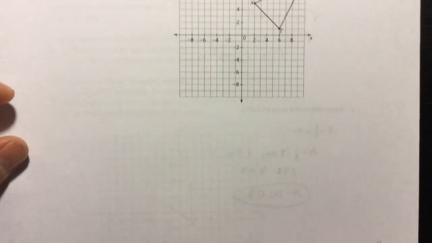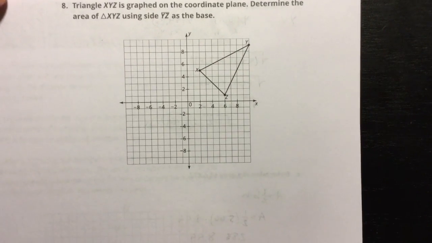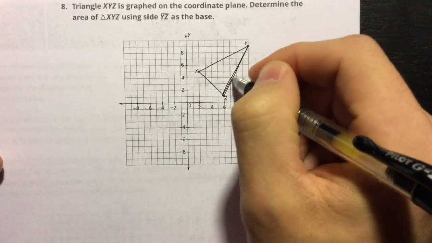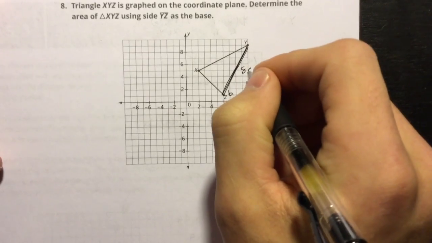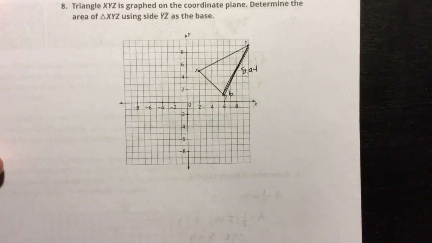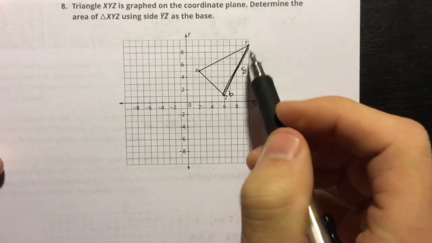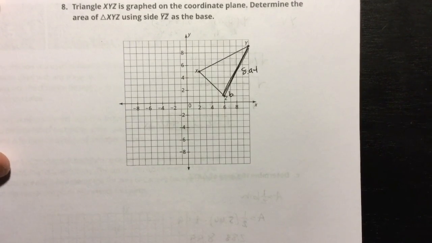So triangle XYZ is graphed on the coordinate plane. It's the same one we've been working with. Determine the area using YZ as the base. So now we're going to use this side as the base, and its length is 8.94, because remember XY and YZ, both these sides had the same length. This one was 8.94, so this one is also going to be 8.94.